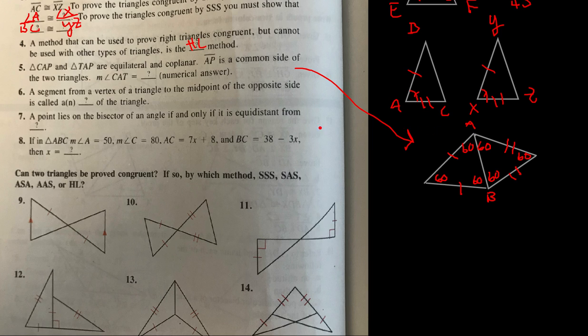And they want to know what is the angle CAT. So we'll just make this CAT. And it's 60 and 60, so it's going to be 120 degrees.